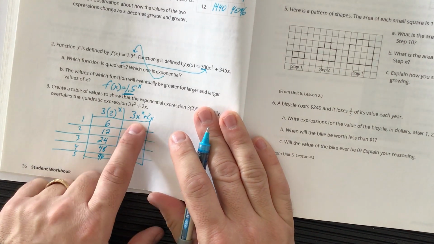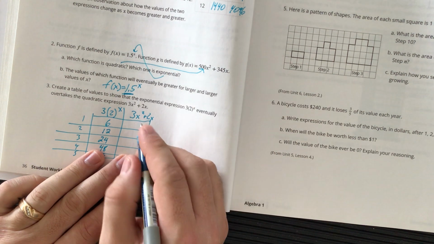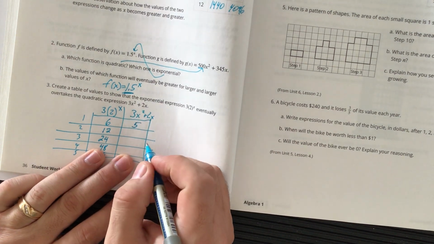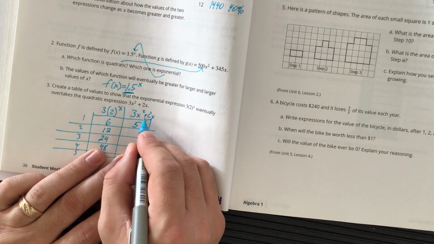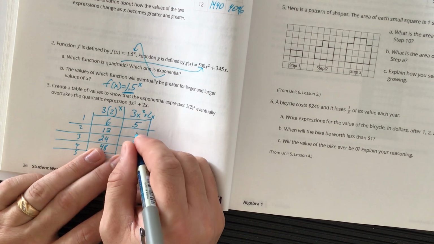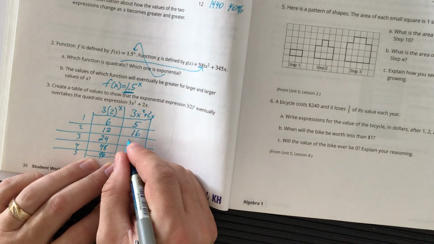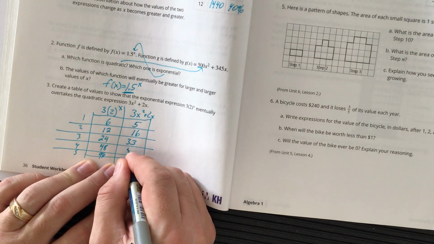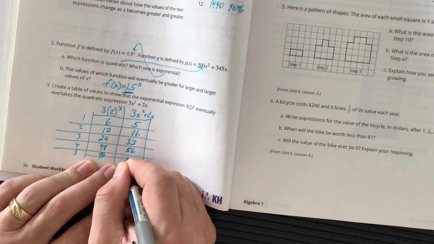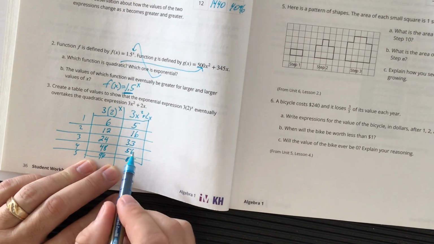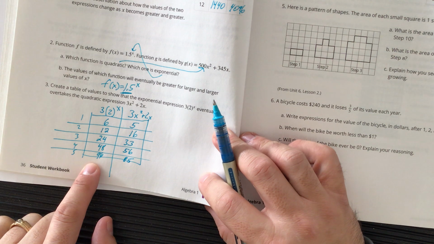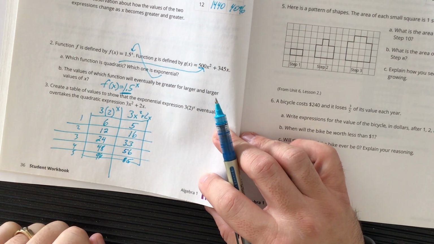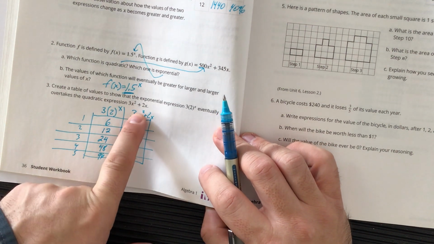Quadratic, 1 squared times 3 plus 2 times 1. 3 plus 2 is 5. 2 squared is 4 times 3 is 12 plus 2 times 2. 12 plus 4, 16. And then you should get 33, 56, 85. So this one does not take long. By the 5th power, the exponential has already overtaken the quadratic.